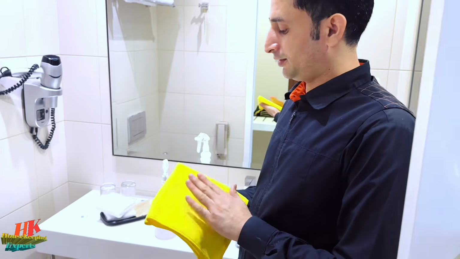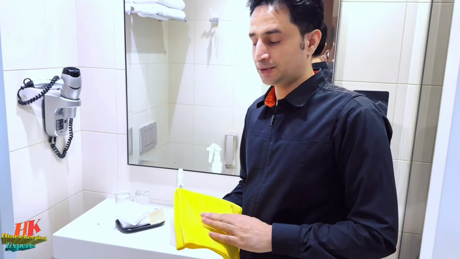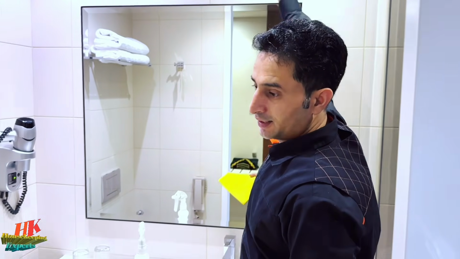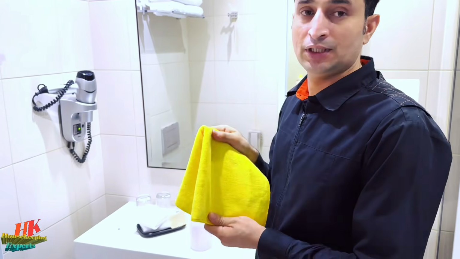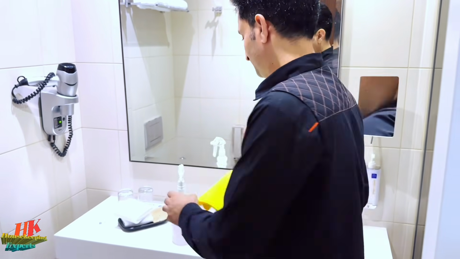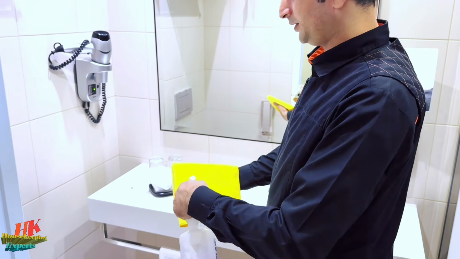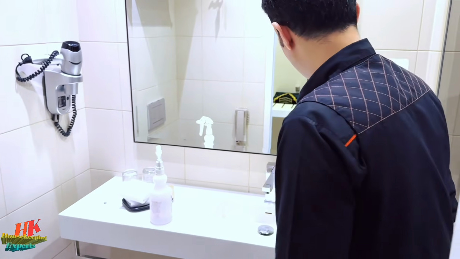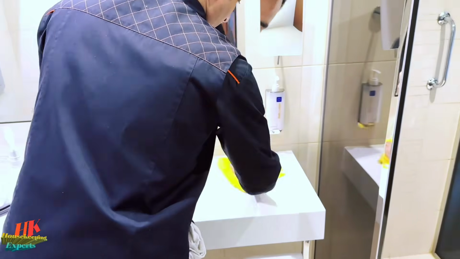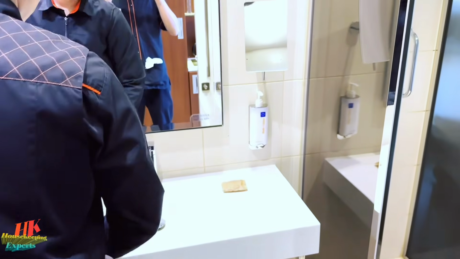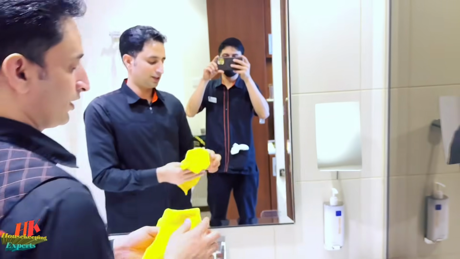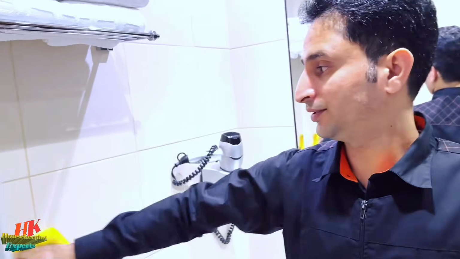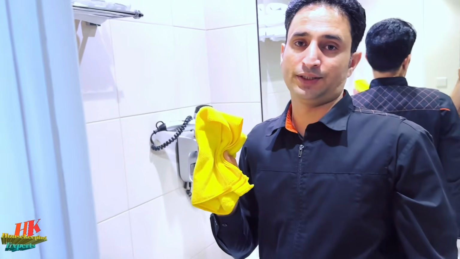Then the yellow one. The yellow duster we can use only in washrooms, vanity counter area, marble tiles area, walls. We can use yellow color duster with the chemical, and we can clean this vanity counter only with yellow duster. You can clean washroom walls with only yellow duster.